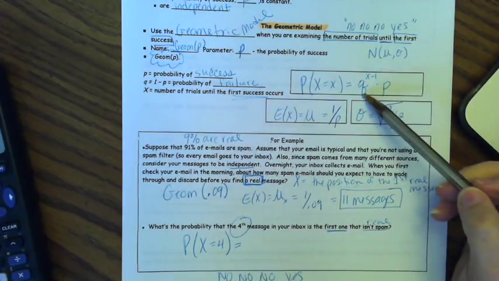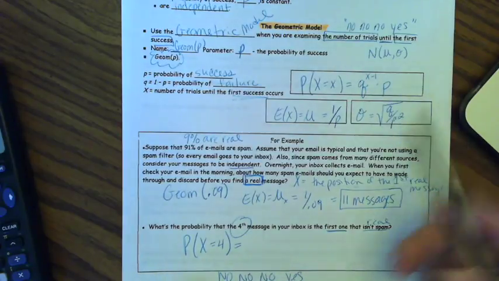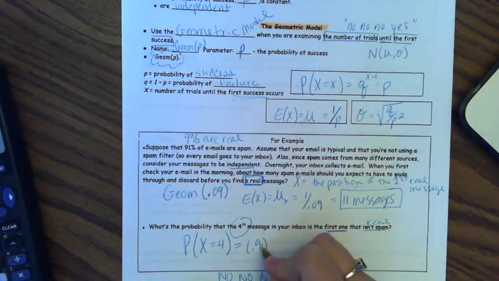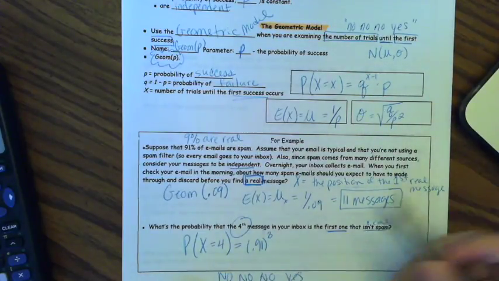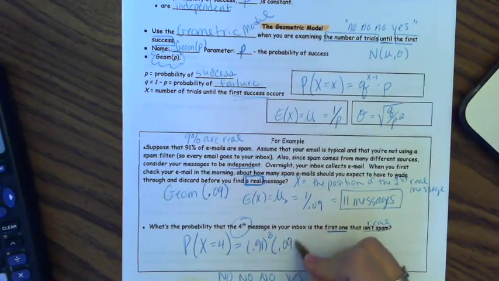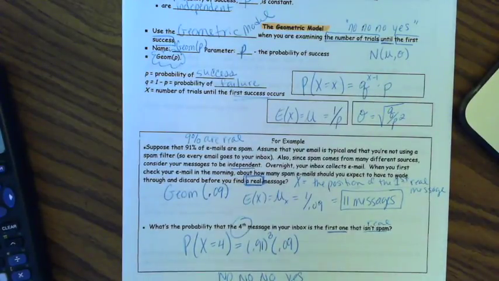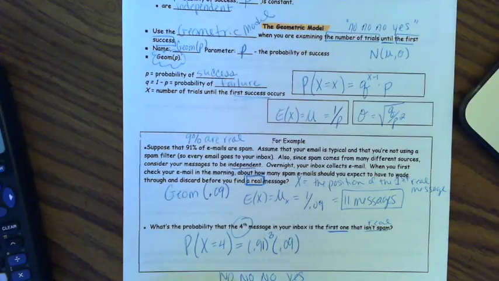And this formula is telling me to do Q, or the probability of spam. That would be 0.91 to the third power, X minus 1, X being 4, times the probability of success, 0.09. Now this should feel a little familiar to you. This is what we did in chapter 13 when we were first learning that we would multiply spam, spam, spam, real. So 0.91, 0.91, 0.91, 0.09. That's what I'm doing here. So this formula is really not anything new to you, hopefully.